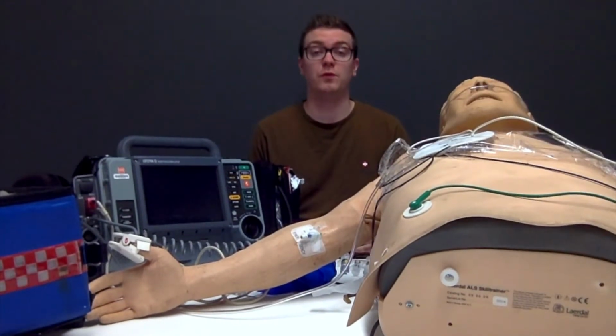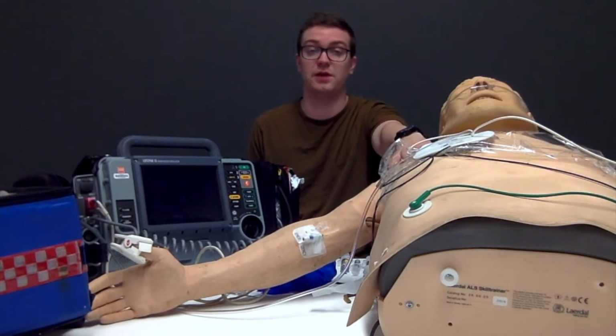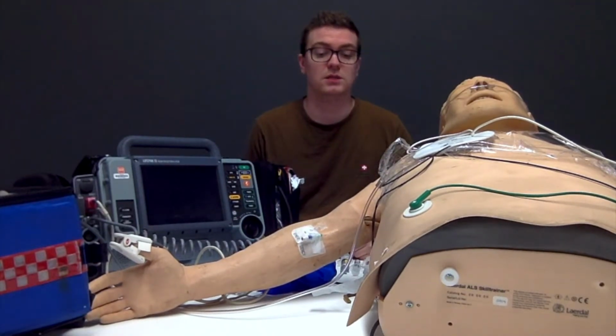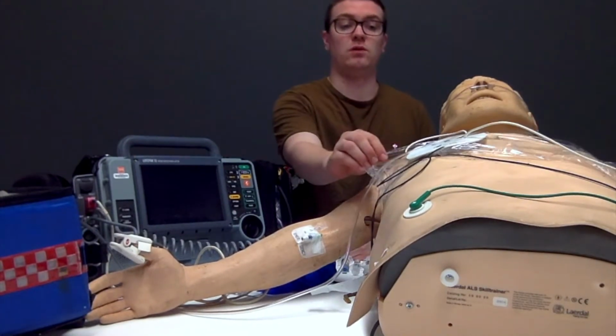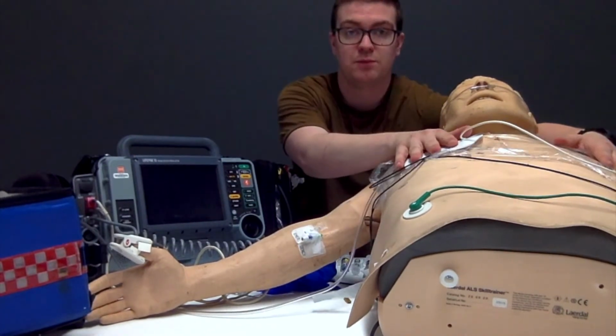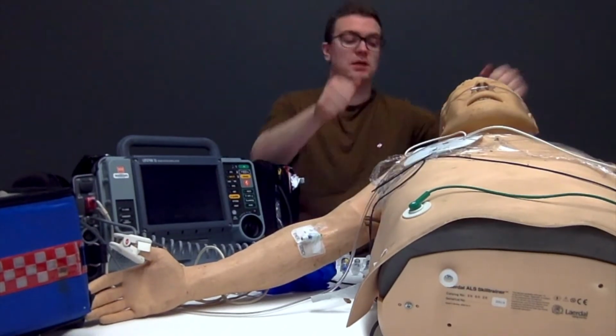Now, to perform the procedural sedation, for this patient in particular, this is Steve. Steve is going to be undergoing some transcutaneous pacing. So for the demonstration's sake, I've already pre-applied pads. So these are going to sit up here nicely.